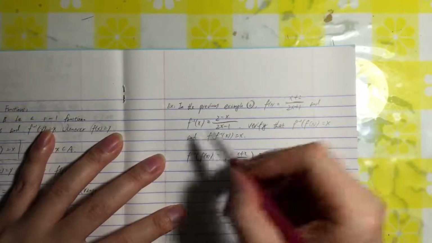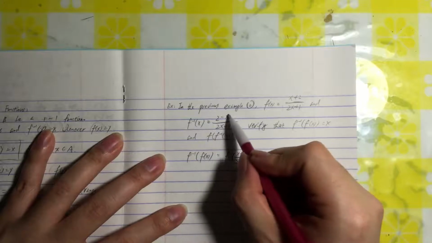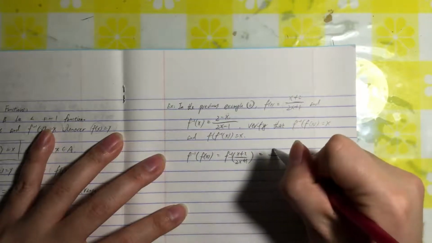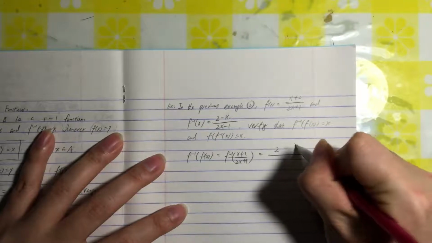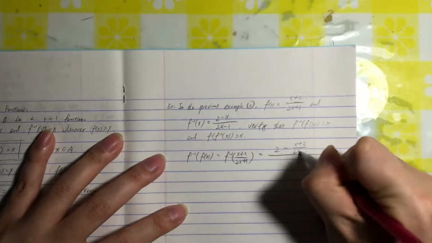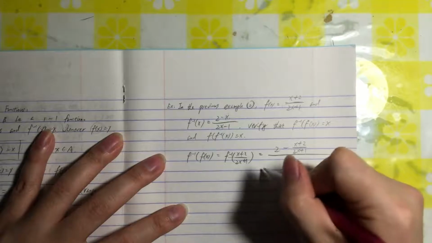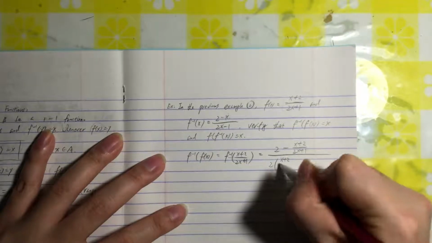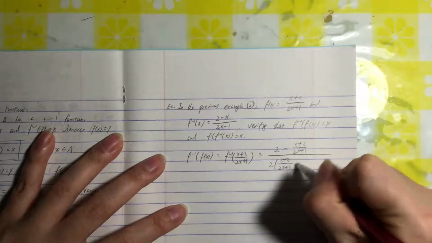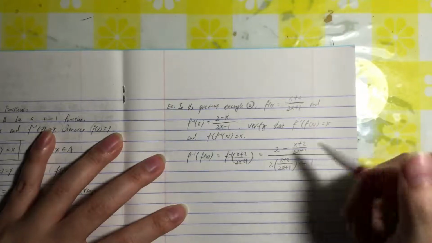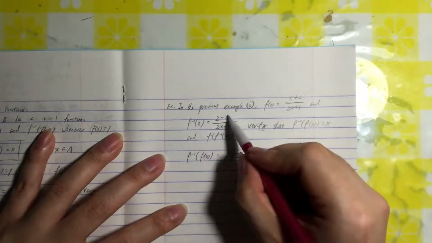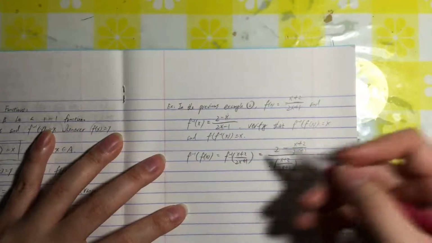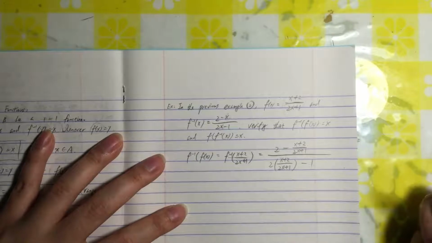When I plug into the inverse function, replace each x with f of x. I get (2 minus (x plus 2) over (2x plus 1)) over (2 times (x plus 2) over (2x plus 1) minus 1). That's what we get here. Then simplify.